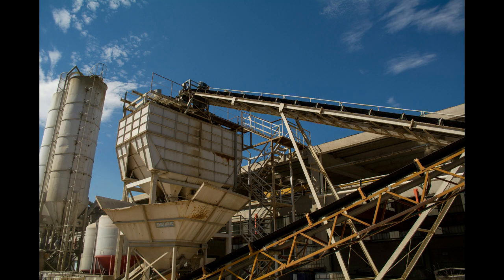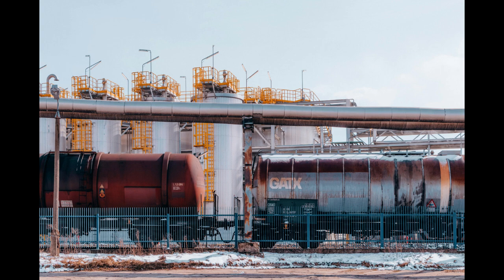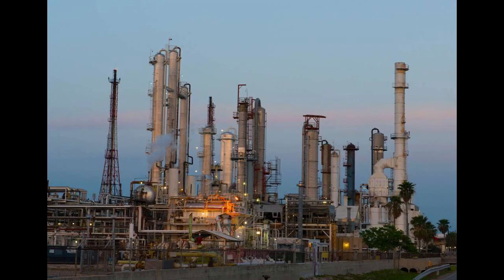Suggested AI tool: ChatGPT, OpenAI. Function: research summarization, concept explanation. Prompt example: explain the difference between simple and complex oil refineries and their advantages. Prompt example: summarize the key U.S. regulations for starting a petroleum refining plant.